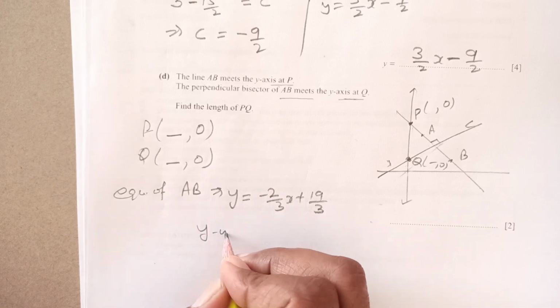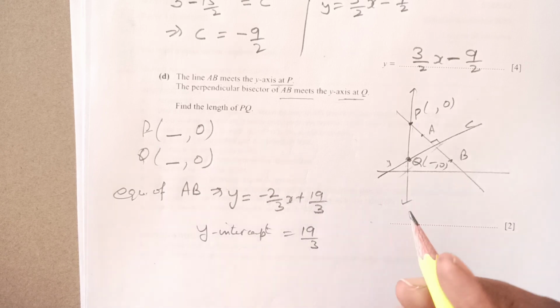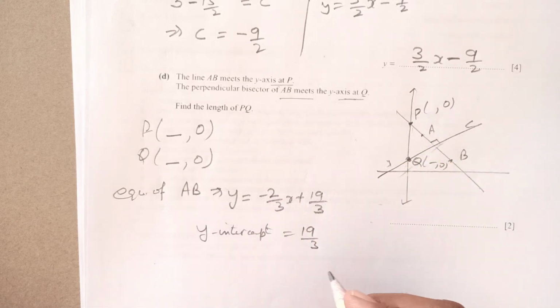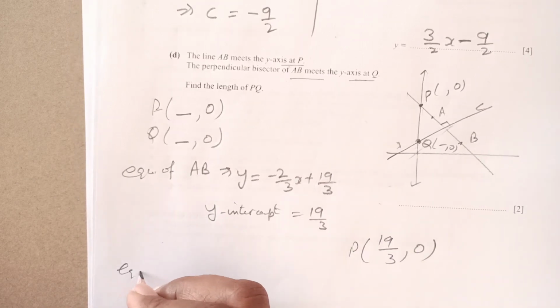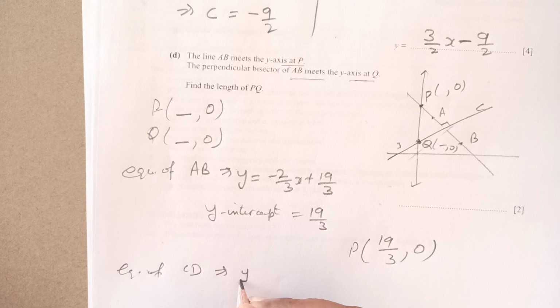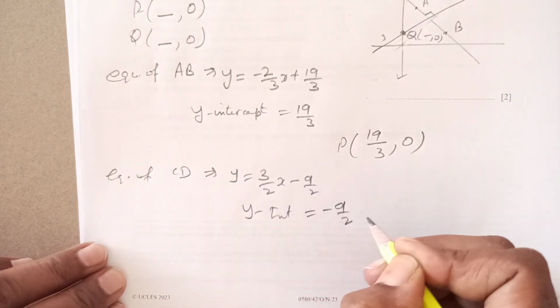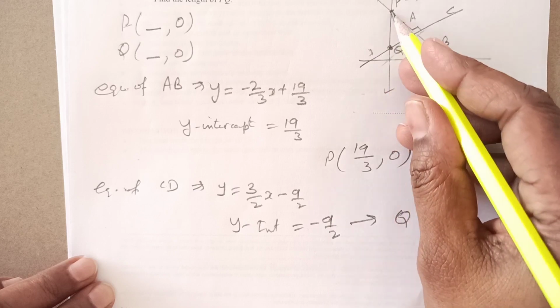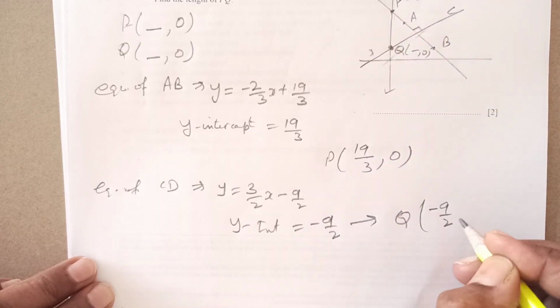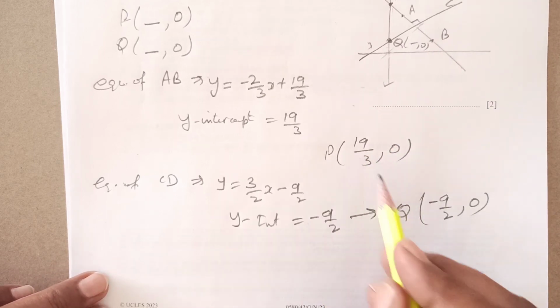The y-intercept here is 19 over 3, so point P is going to be (0, 19 over 3). And the equation of CD we have is y equals 3 over 2x minus 9 over 2. So here the y-intercept is negative 9 over 2, so the other point is (0, negative 9 over 2). See, this is negative, so this is going to come down here, right? So now we have the y-intercepts.